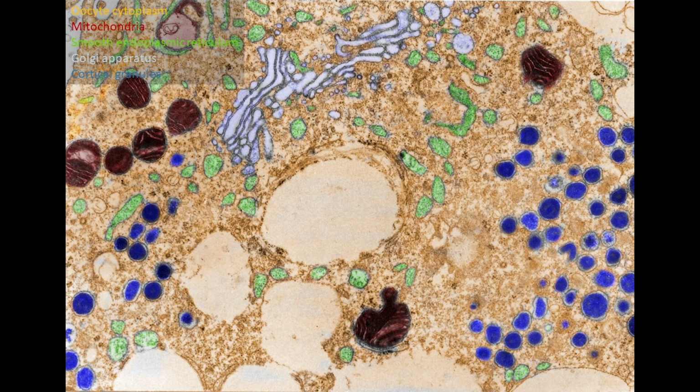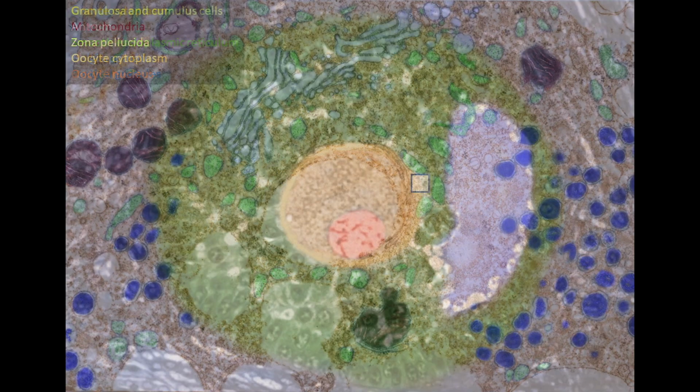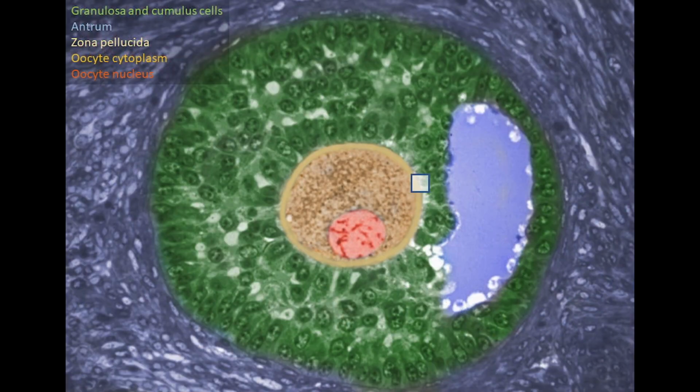Large vesicles potentially containing energy sources physically connected with mitochondria, as well as big Golgi complexes and clusters of cortical granules are seen. The granulosa cells which surround the oocyte are also referred to as cumulus cells.